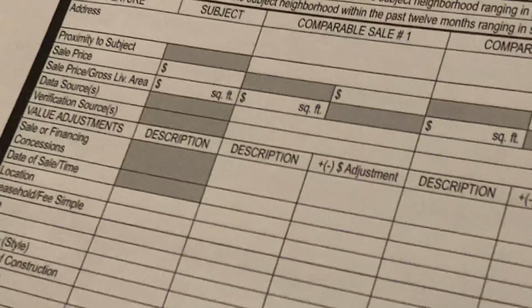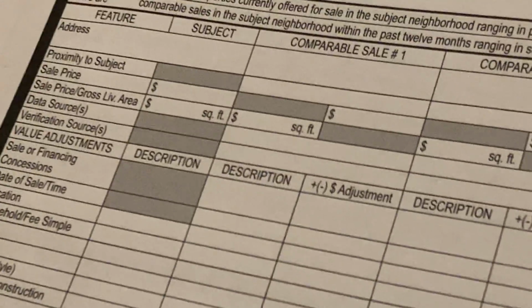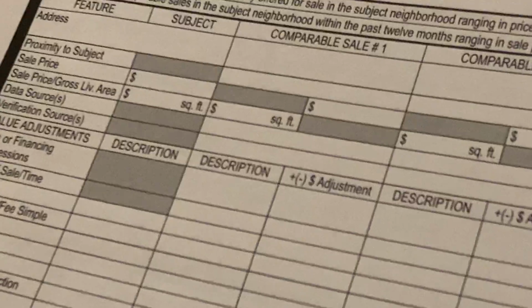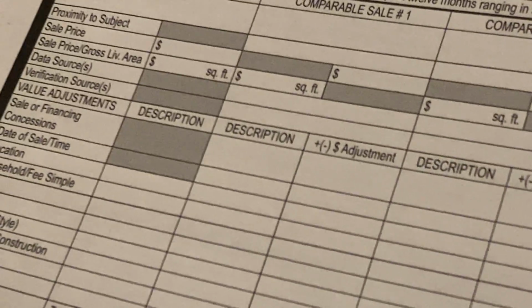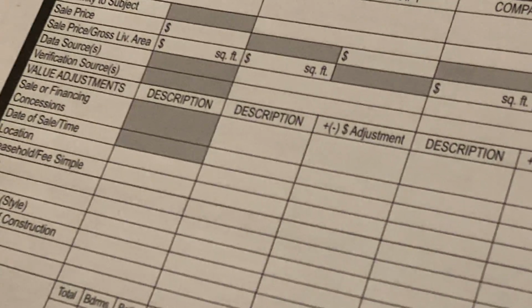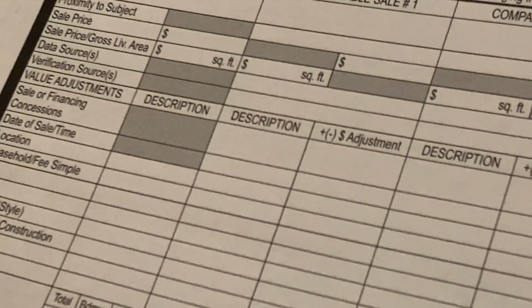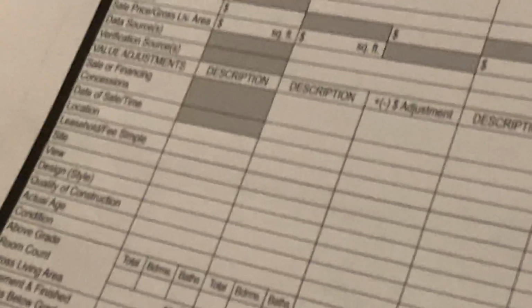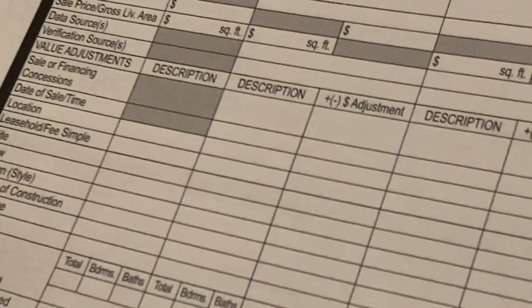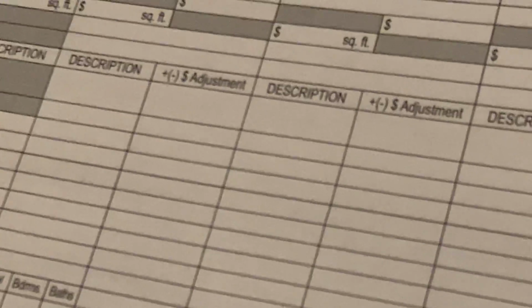Then it's the address section. Underneath that, it's proximity to subject. Underneath that, it's the sale price all the way down the line. Then sale price, gross living area, data sources, verification sources, value adjustments. All down that row is the description and the plus or minus adjustments.